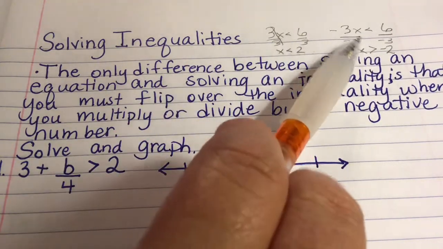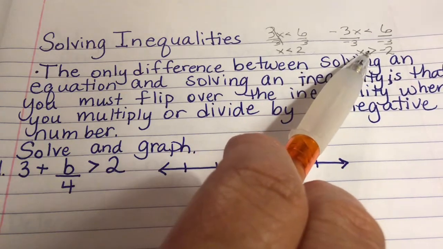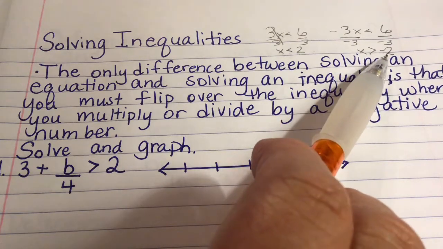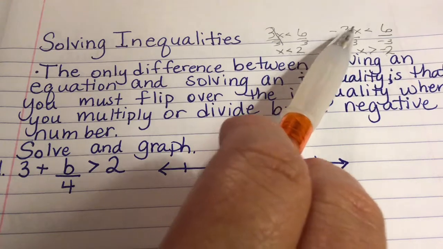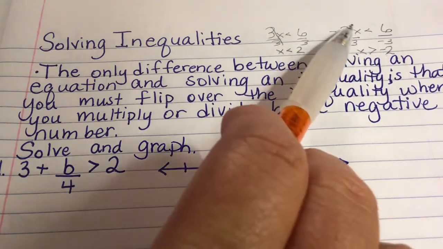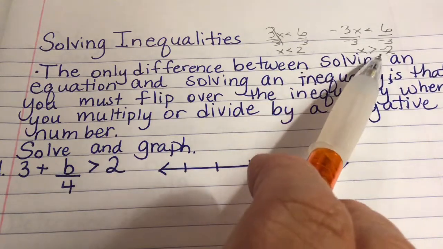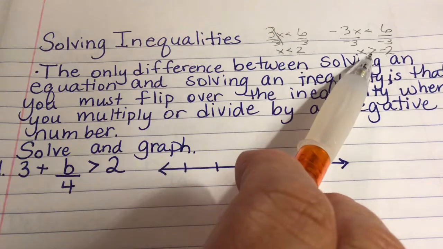Same thing here. If you forgot to flip this inequality and you had x is less than negative 2, then you would put negative 3 there. Negative 3 times negative 3 is positive 9. Positive 9 is not less than 6. So you would yield wrong answers if you did not flip that inequality over.